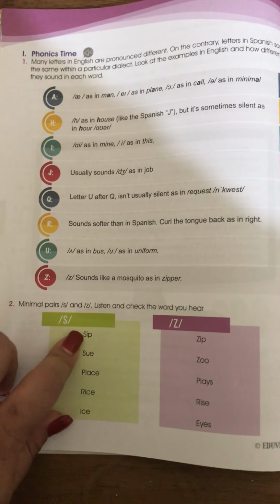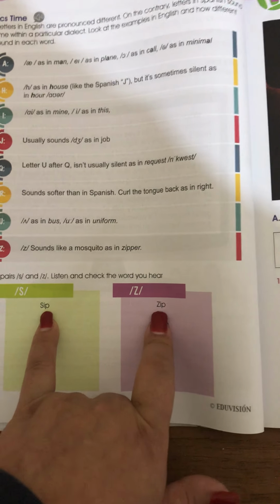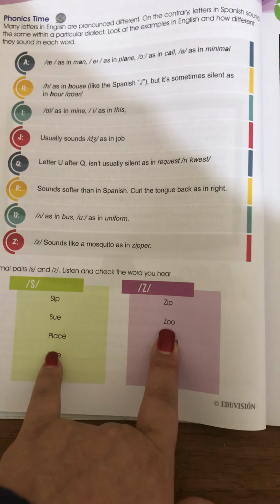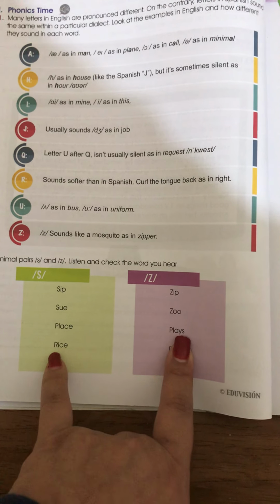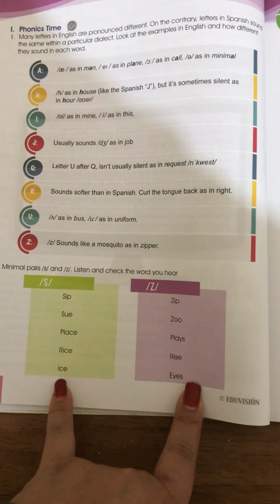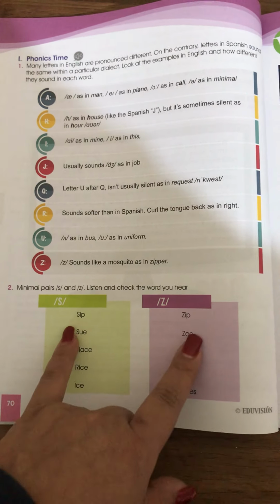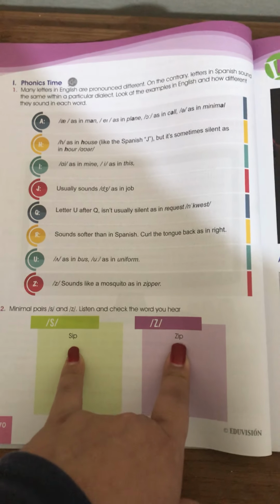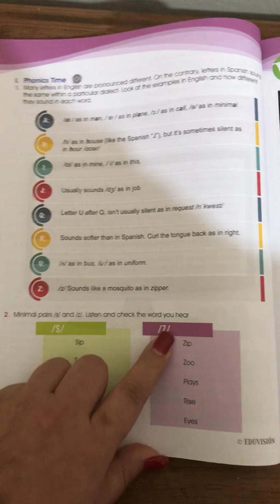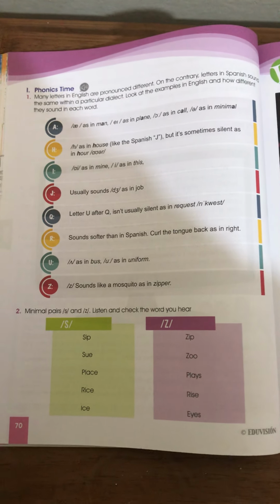So what we can do is zip, it sounds like this: zip. It is not the same, right? Okay, zoo, place, rice, ice. As you can hear, it is not the same pronunciation, right? Just with the first one you can say, oh, no, it is not the same. Zip, zip, okay? Because this is the S and this is the Z. So it is not the same one, okay? The pronunciation is always going to be different.